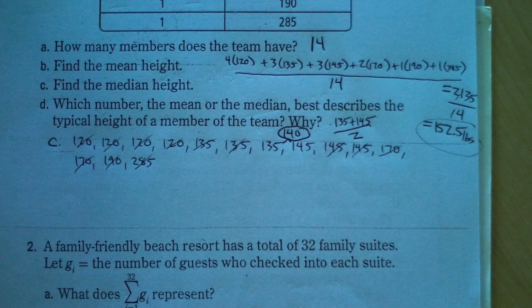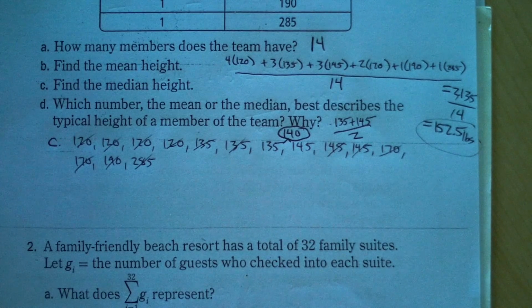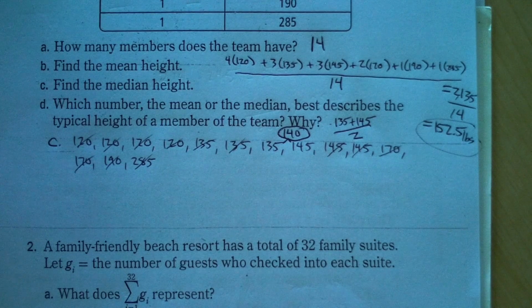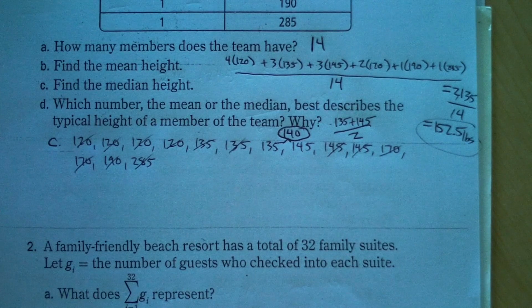What could be throwing off our value for our average? The 285, right? That heavyweight value is really going to pull up our average, so it's probably more accurate to use the median if we're talking about stuff. So for part D, I would say median.